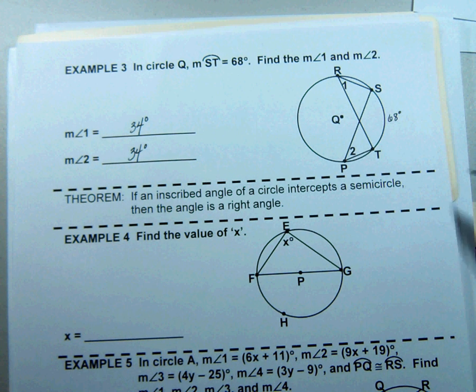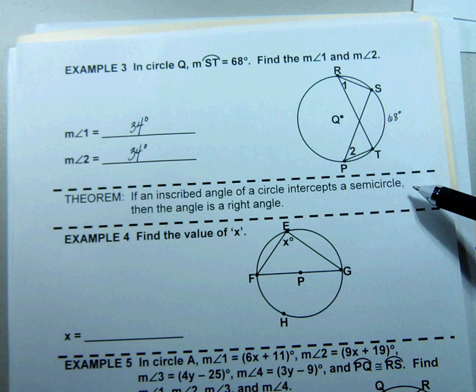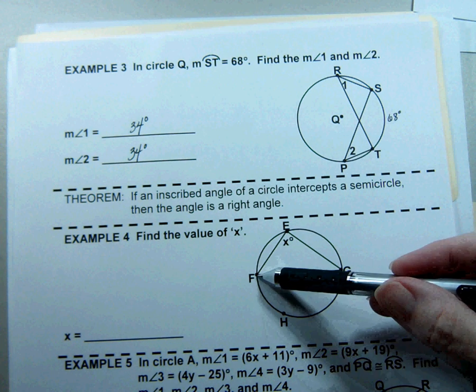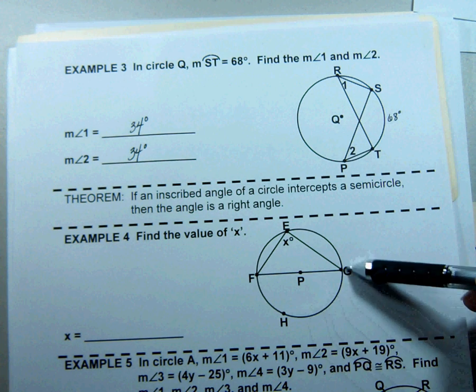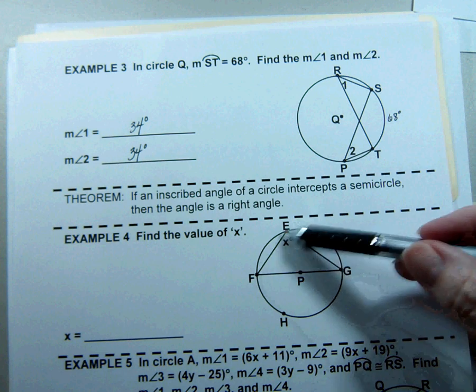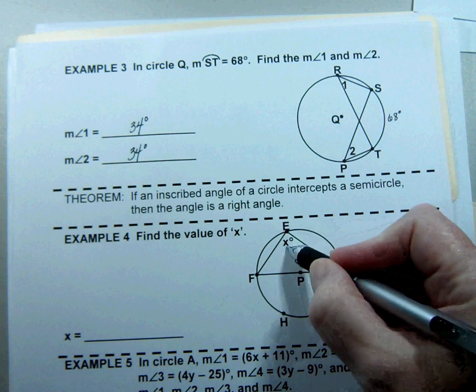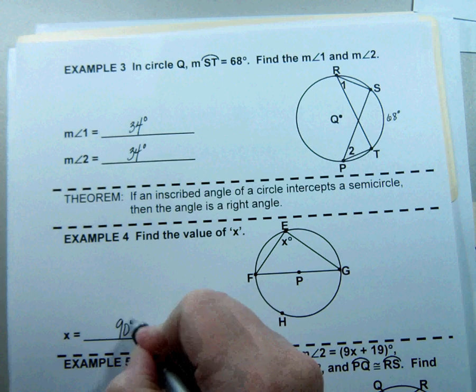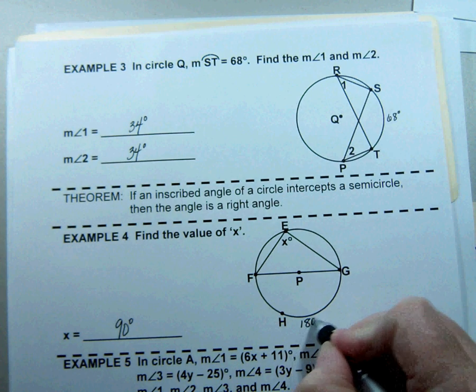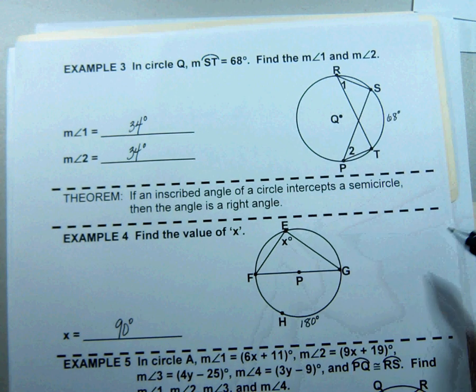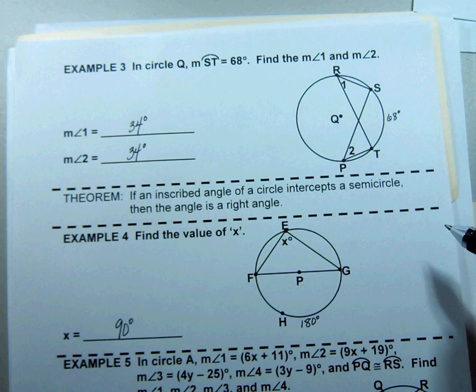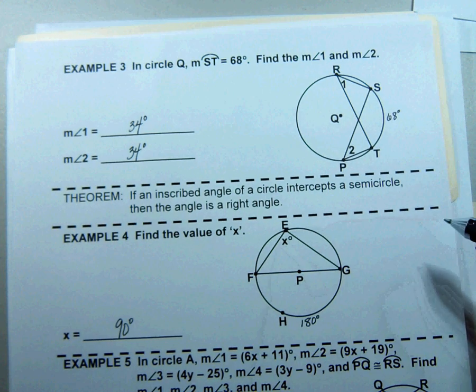If an inscribed angle of a circle intercepts a semicircle, then it's a right angle. So see how this is a semicircle and these chords hit at F and G? That means X is a 90 degree angle, because if the arc out here is 180, half of that is 90, so that triangle will be a right triangle.